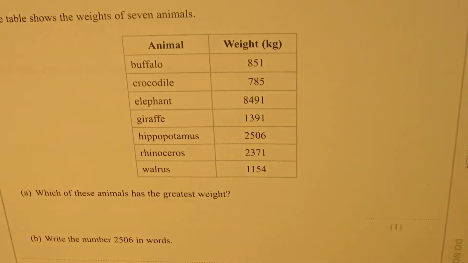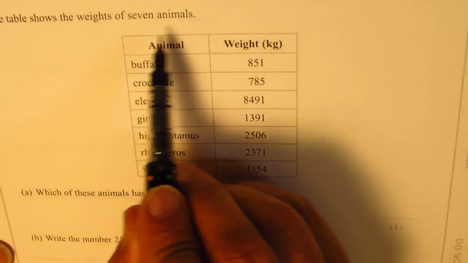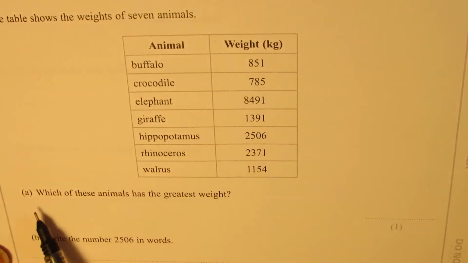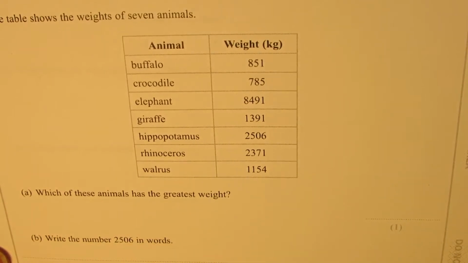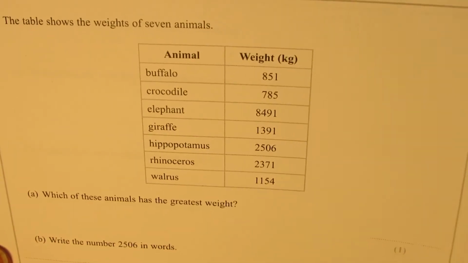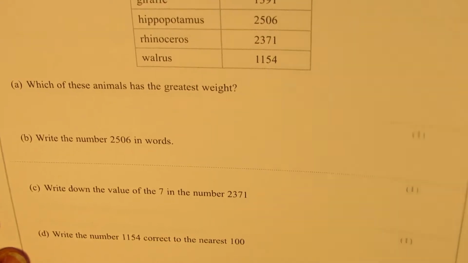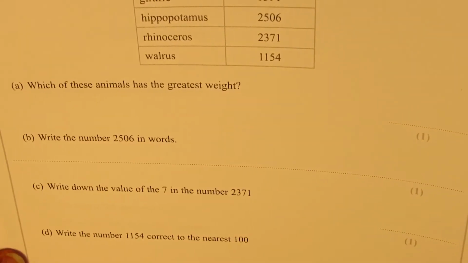Now let's look into question number 2, which is, the table shows the weights of 7 animals. So this is column for animals, their weight. Which of these animals has the greatest weight? Write the number 2506 in words. Write down the value of 7 in the number 2371. While the other questions are related to information, some of them are related to the table. Let me read them all.